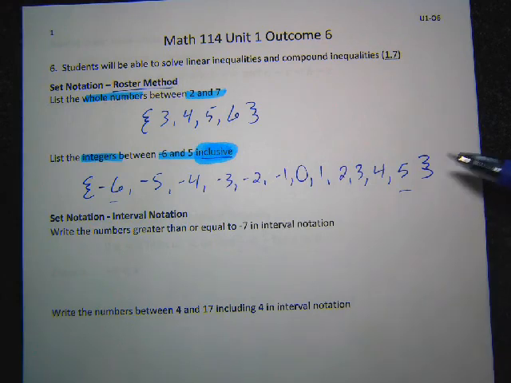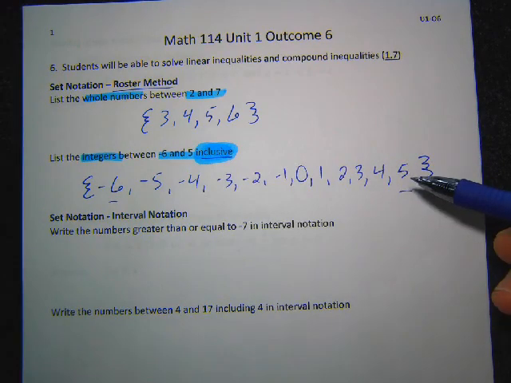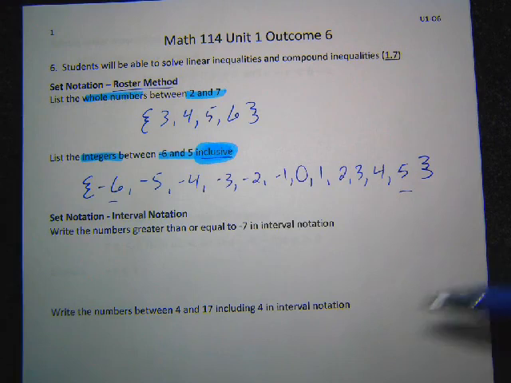Now this is really good until you get situations where you have to list lots of numbers. And if I say lots, I mean like infinitely many. We don't want to list all the numbers there are.